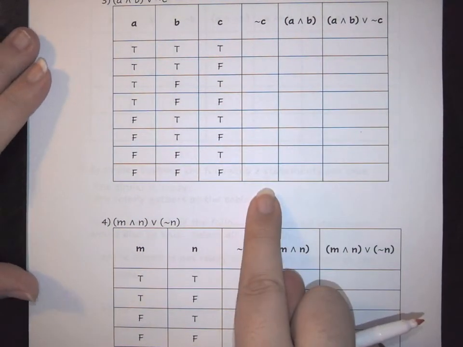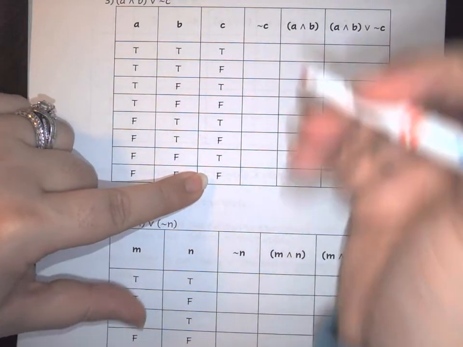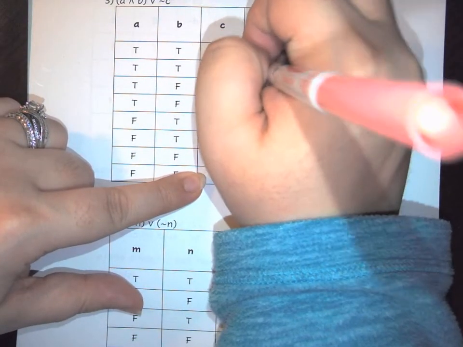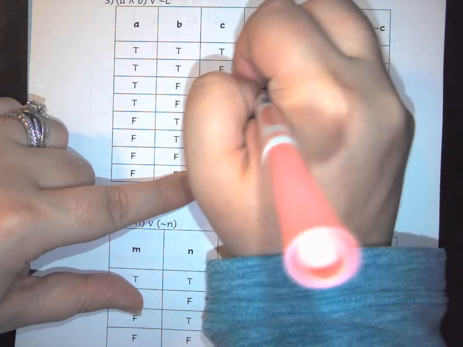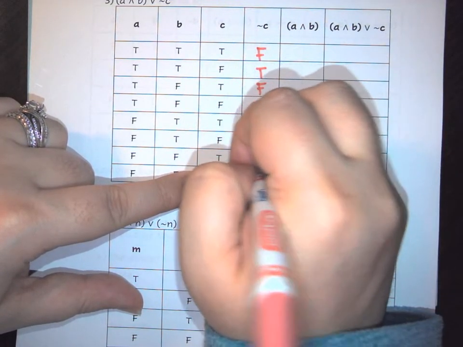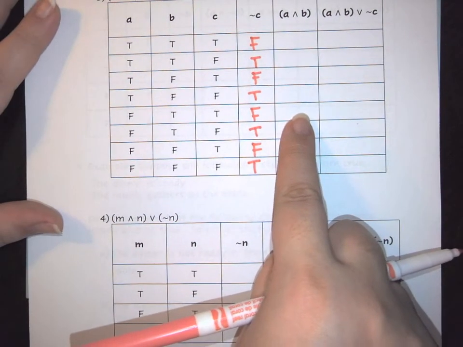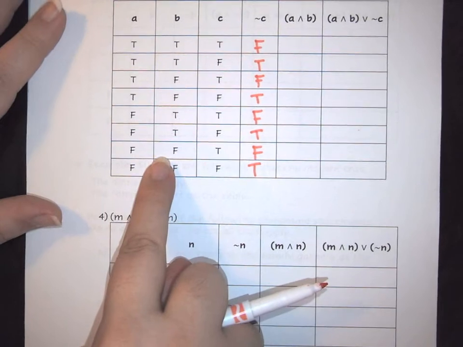And here we have to do not C. So we're going to take all of our C columns and essentially switch them. So this becomes false, true, false, true, false, true, false, true. We then have to look at A and B. So we're looking at these first two columns here.